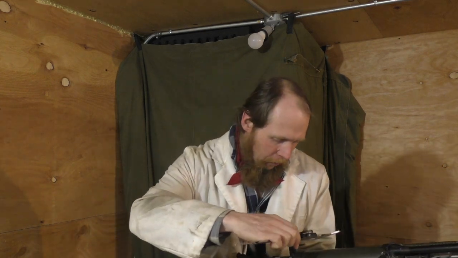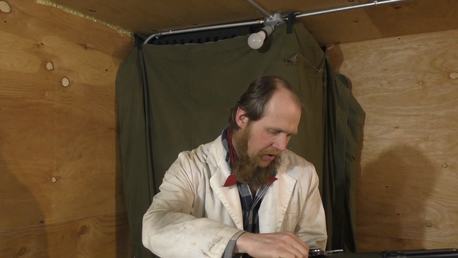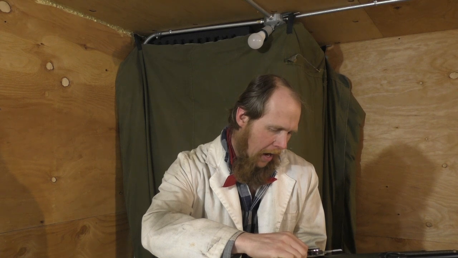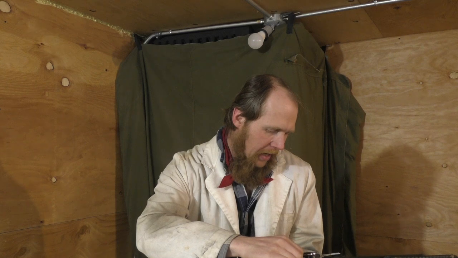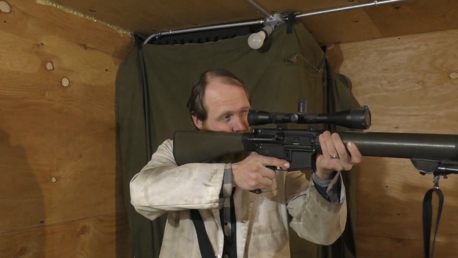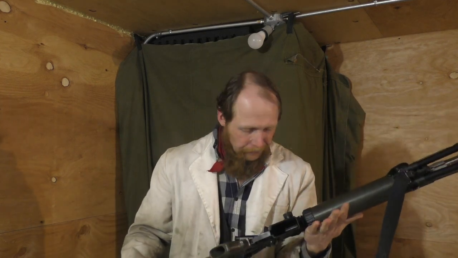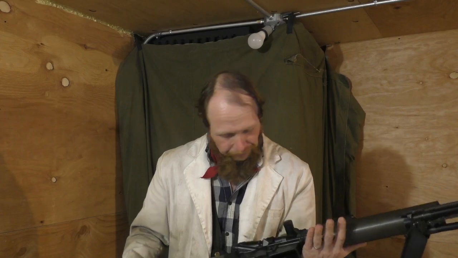Looks like our height over bore in this case, I'm going to say is just shy of 2.5 inches, like 2.4, maybe 2 3/8. And that's really about as low as I can mount a scope on a gun like this and still be able to see through it. You know, AR-15s are really kind of difficult to mount the scope very low to the bore.